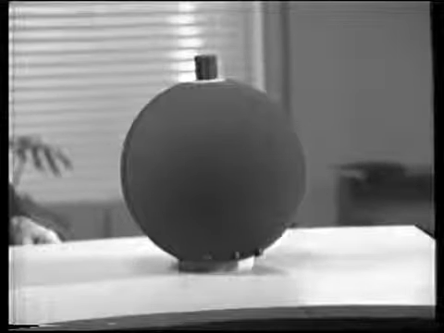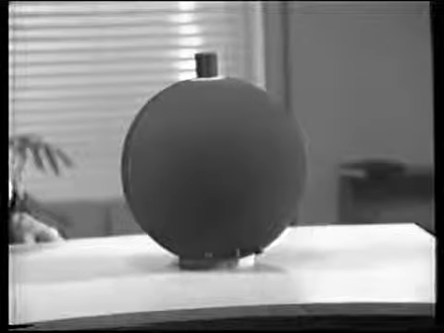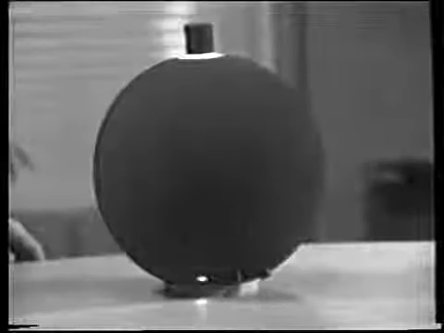Now what I want to do is to show you how to make the points of the plane correspond to points of the sphere in a certain way. Well, I'll just switch on the lights. And now you can see a point in the plane and the corresponding point on the sphere.